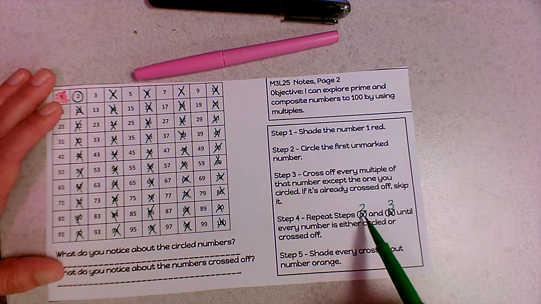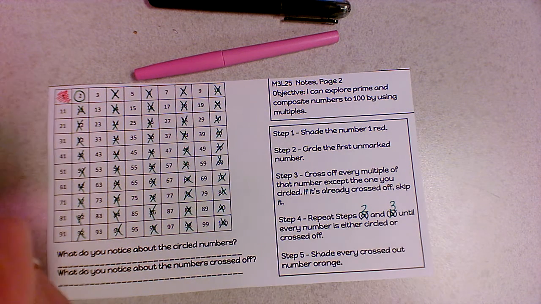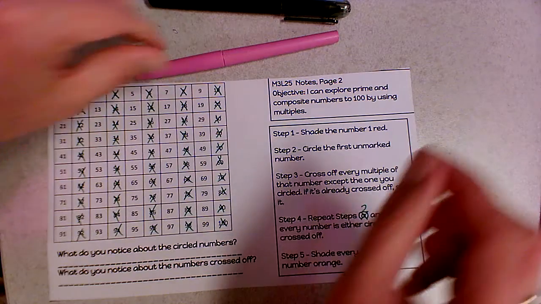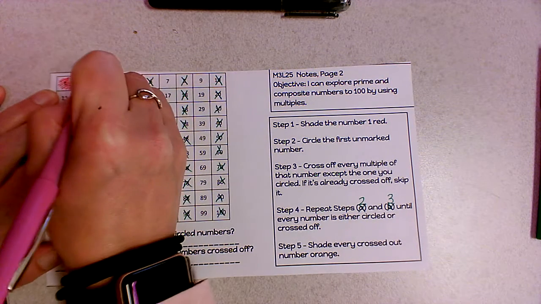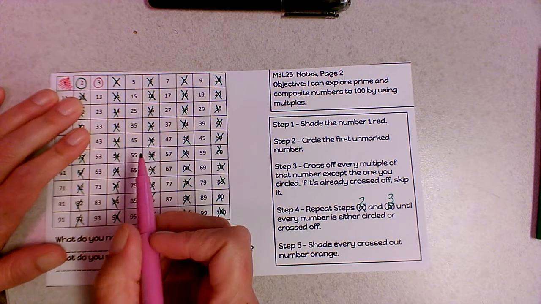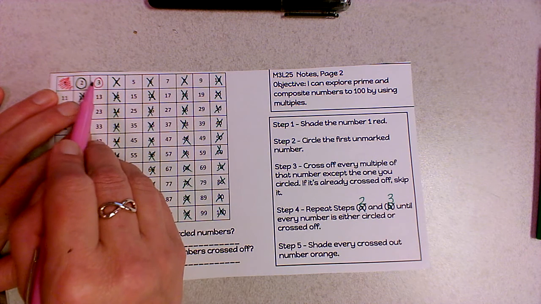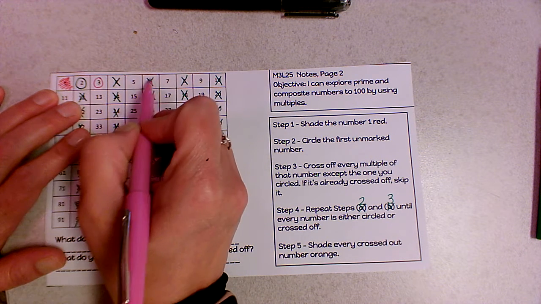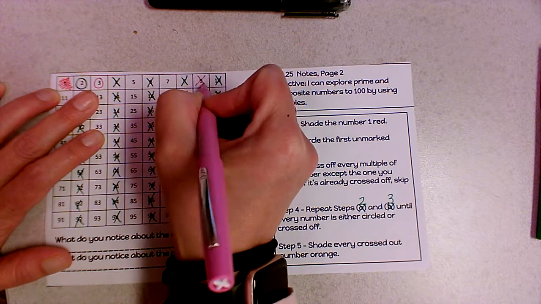Now step 4 says repeat steps 2 and 3 until every number is either circled or crossed off. Well, I'm going to change my color because that helps me keep it separated. My next number that's not circled is 3, so I'm going to circle it. Then I'm going to skip count by 3, or multiples of 3. So 3 times 1 is 3, 3 times 2 is 6. Oh, that one's already crossed, but I don't have to mark it. 3 times 3 is 9. That one's not marked off yet, so I can do it right.